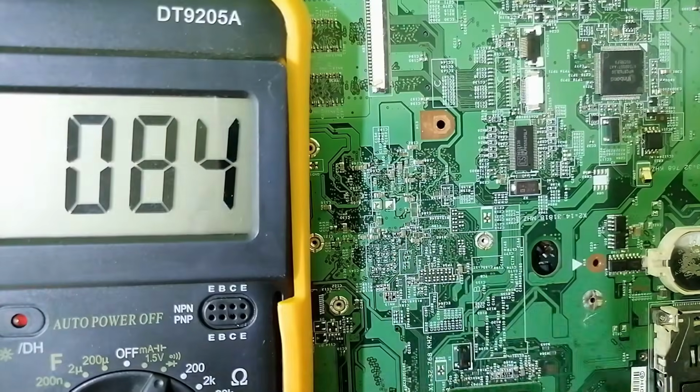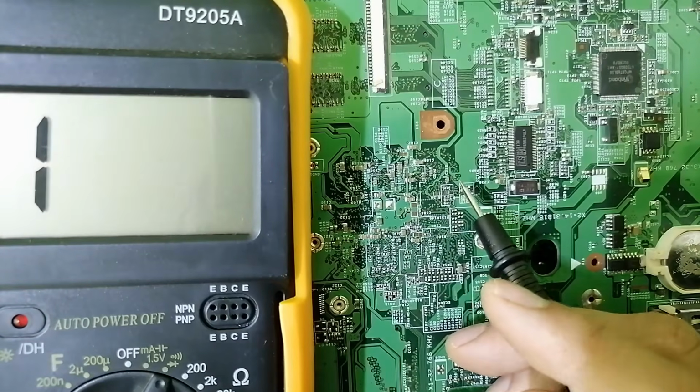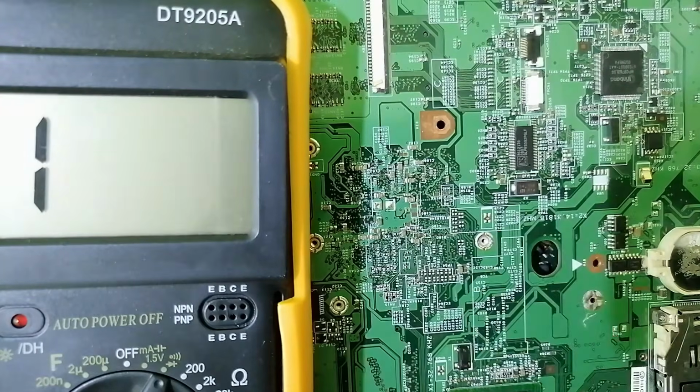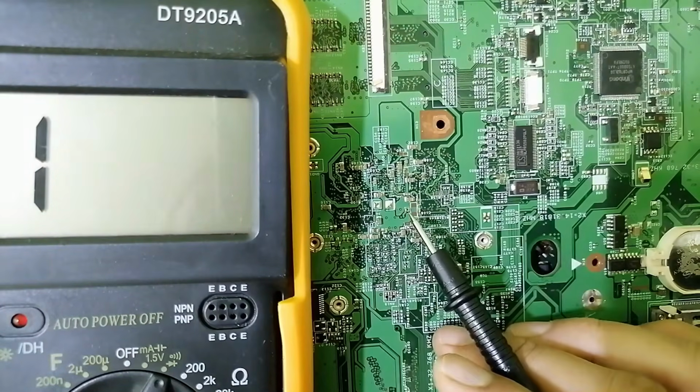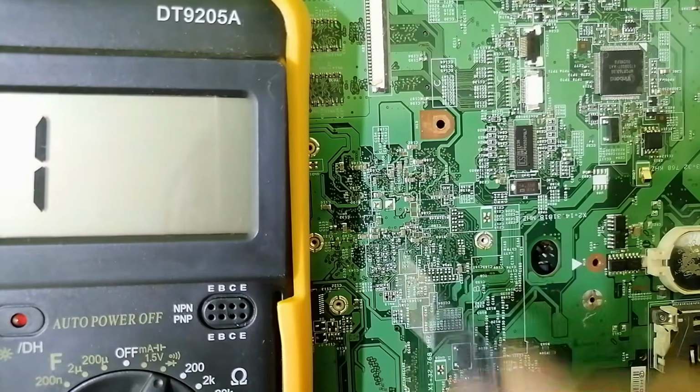As you can see, this is not a short circuit. So for chipsets, we will always get a low reading, because these capacitors are under the IC. That's why we get this reading.